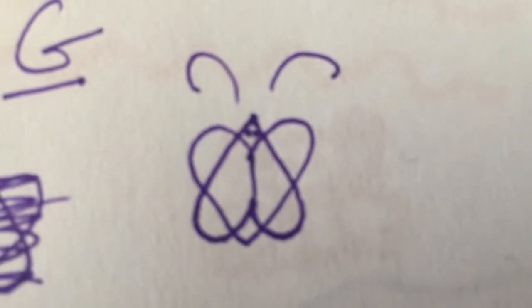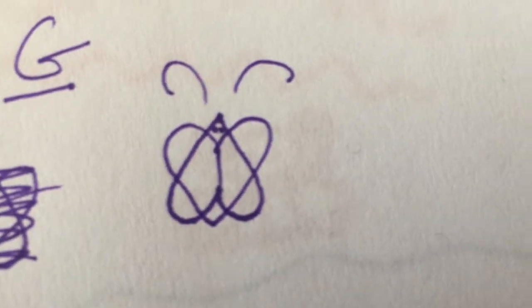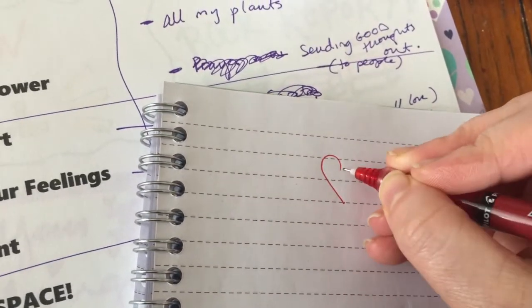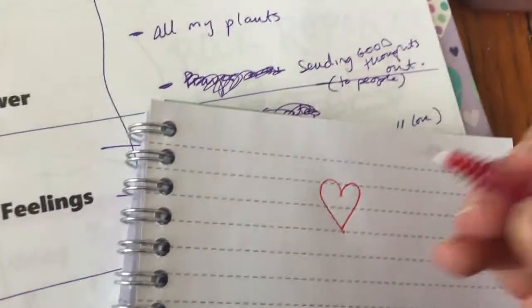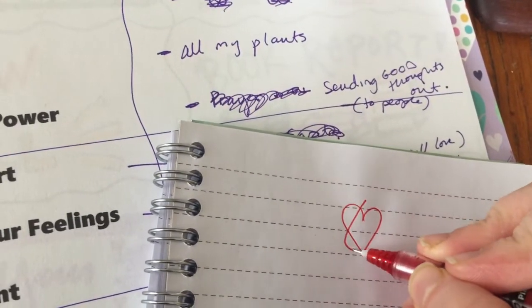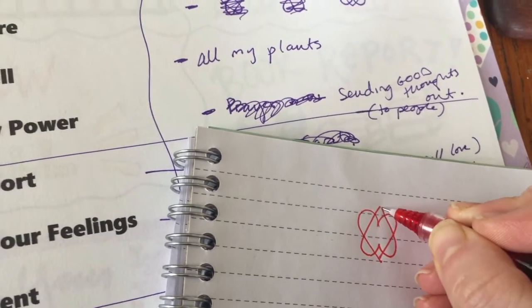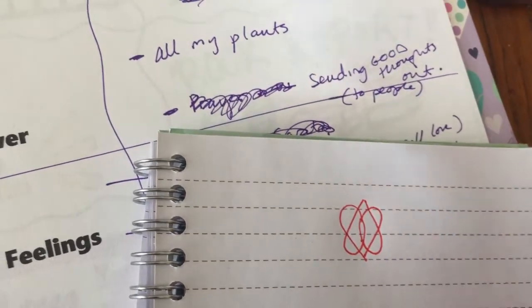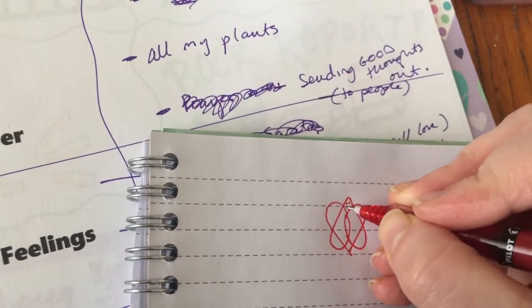So for today, you're going to learn how to make a butterfly out of 2 hearts. So here we go. So this is the little butterfly, and I'm going to show you how to make him. So you take 1 heart, and then the other heart, the tip of the heart is going to poke up through the top, like that. And I think one time when I made it, I did put like a little body in the middle of him. I don't know how I feel about that.